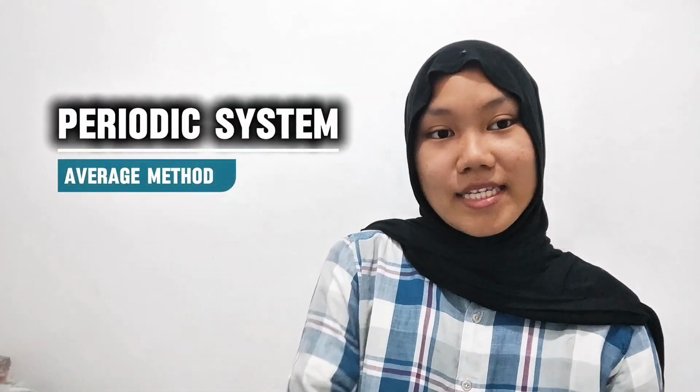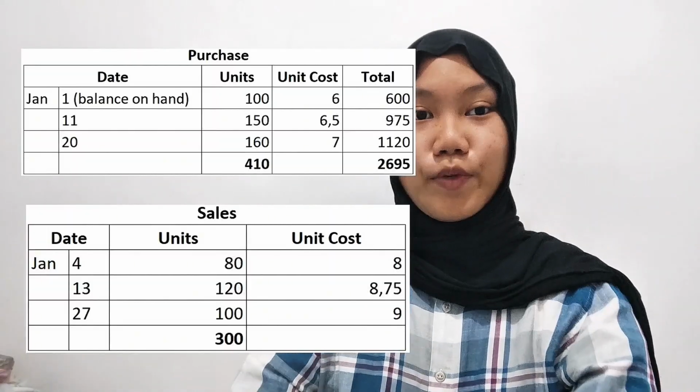So in the periodic system, the average method is usually called weighted average. And then in the periodic system, we only record once at the end of period. The first thing you must do is dividing the purchase and sales transaction like this. So it will help you to identify and calculate it easier.